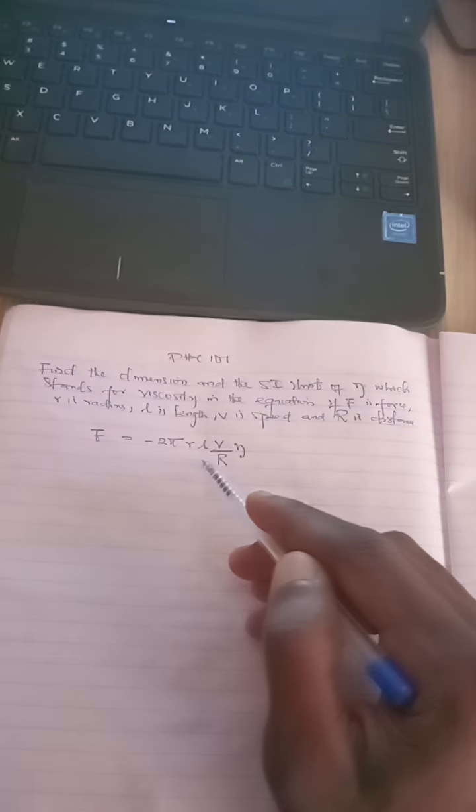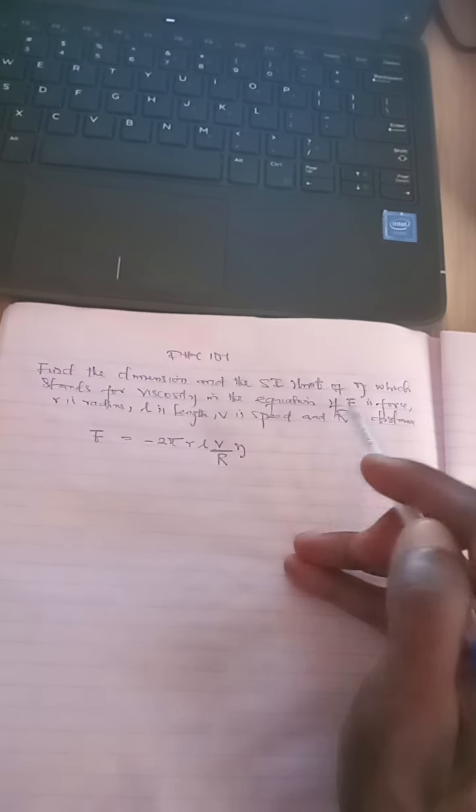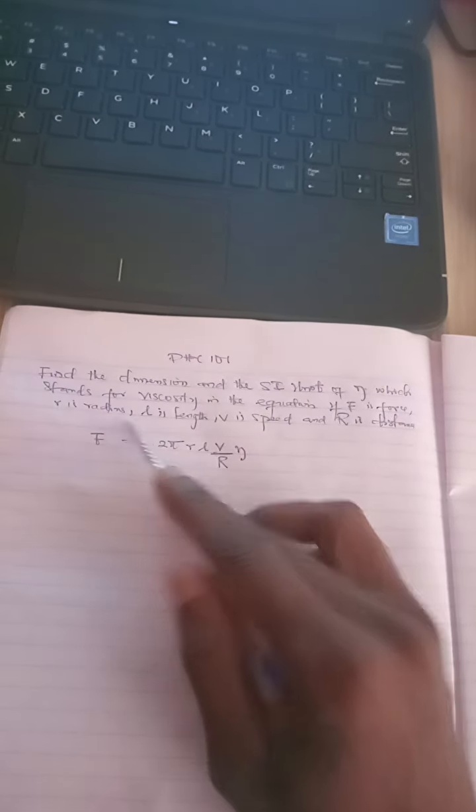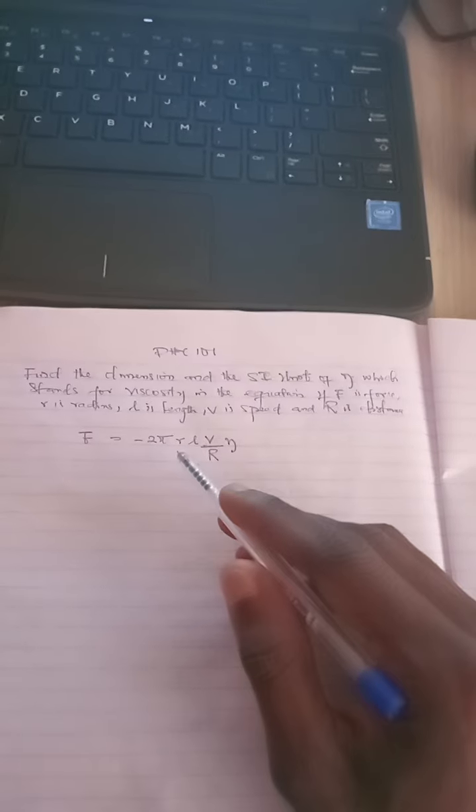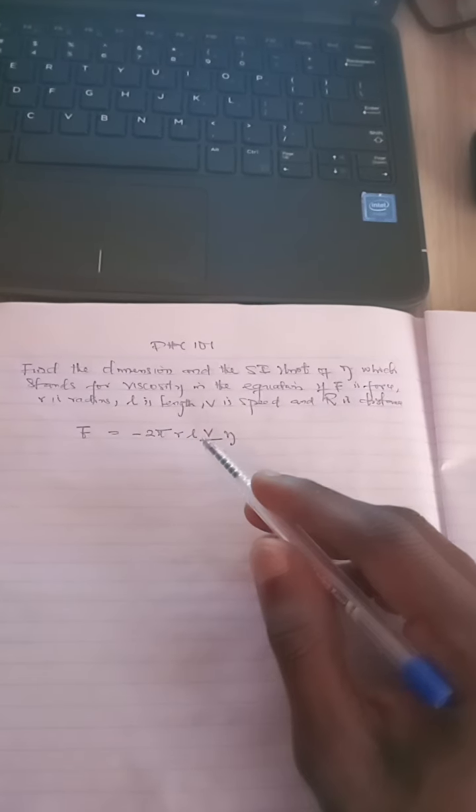This is the equation given to us. F is force, r is radius, L is length, v is speed, and the uppercase R is distance. So let's look at this equation. It's from this equation that we derive the dimensions.